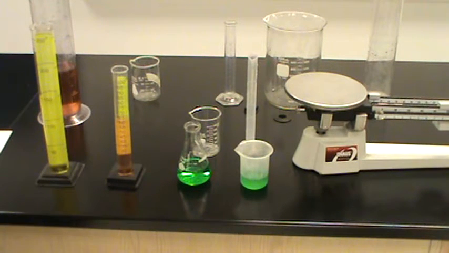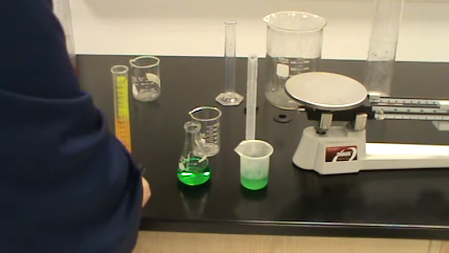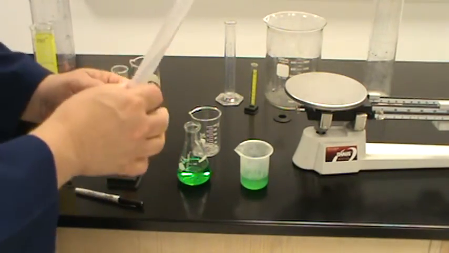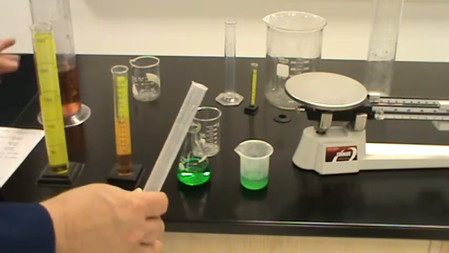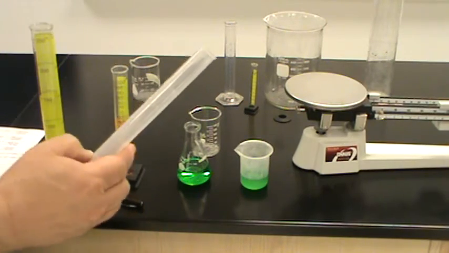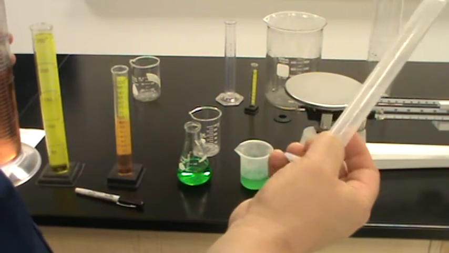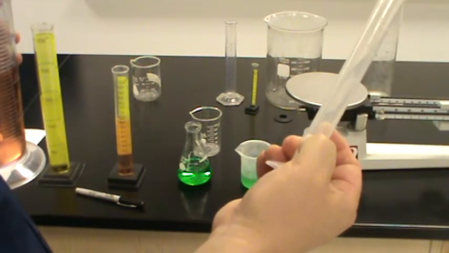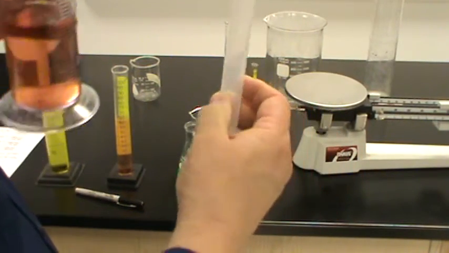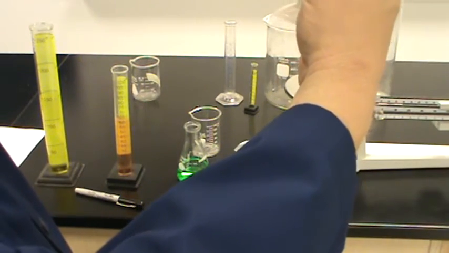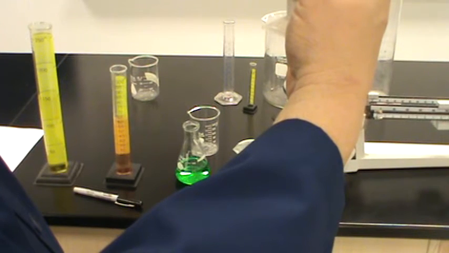I then asked you to do some specific measurements where you actually poured liquid into a container. In this case, into the plastic graduated container. The first one I asked you to do was to measure 5 milliliters. Well, to do that, we have to find 5 milliliters. And in the plastic it's right there above my thumb. It says 5. So, being very gentle, we're going to see if we can measure.